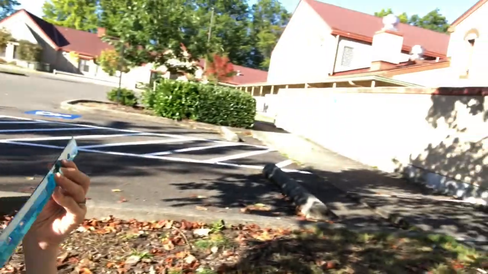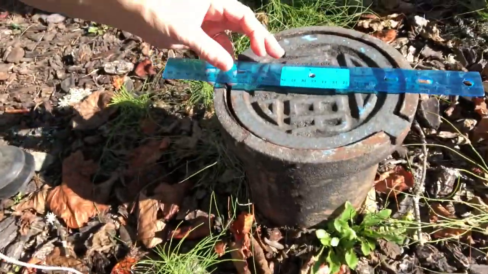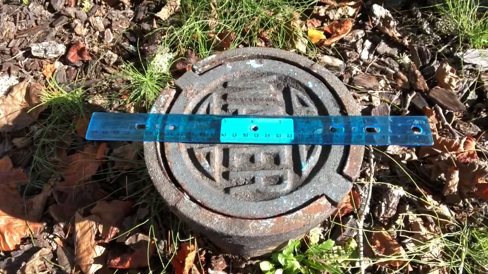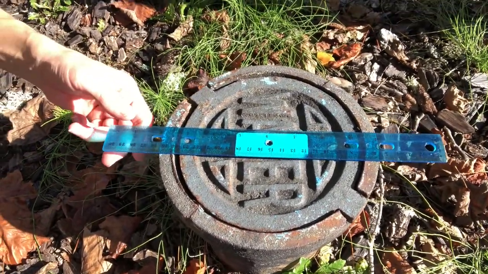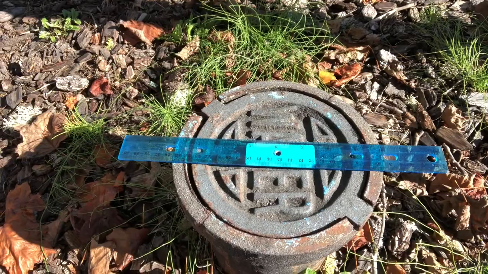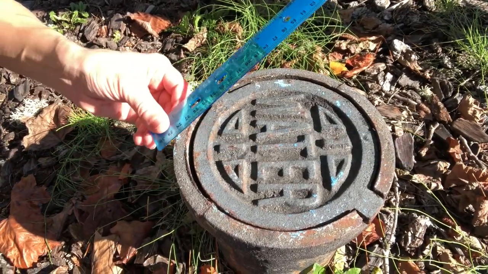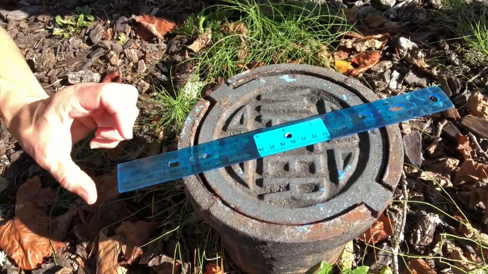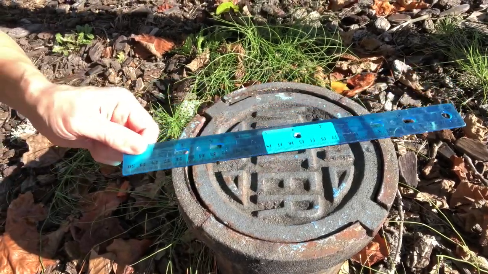So the diameter, which is like if I have a circle, the length across the middle of the circle. So the diameter of my tree is 33 centimeters. And just for reference, this is 30. So it's actually just a little bit longer than this ruler, or a little bit bigger than this ruler.